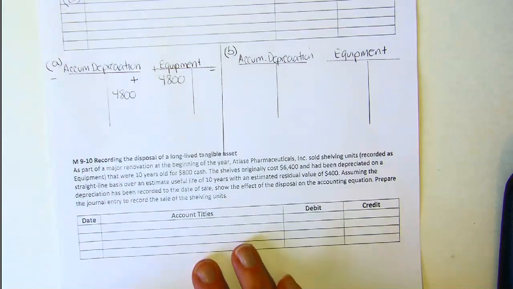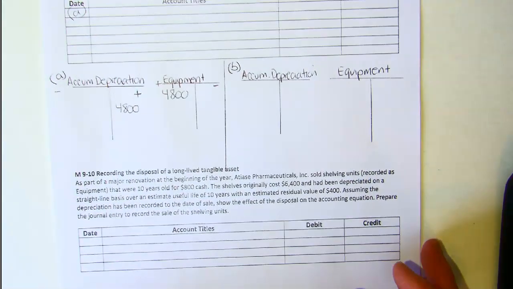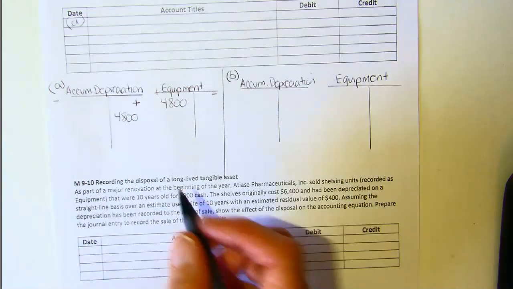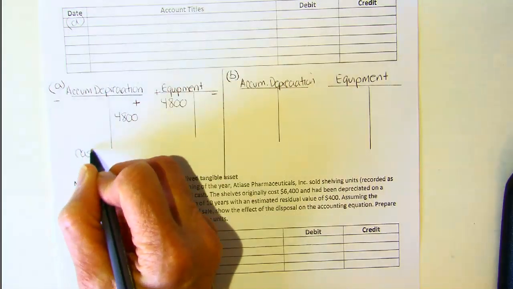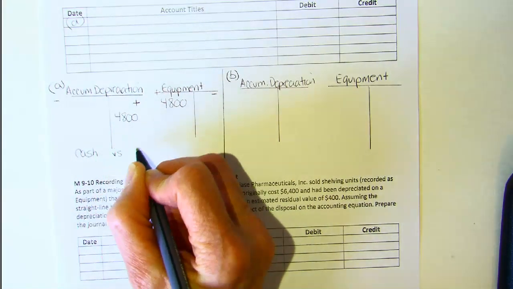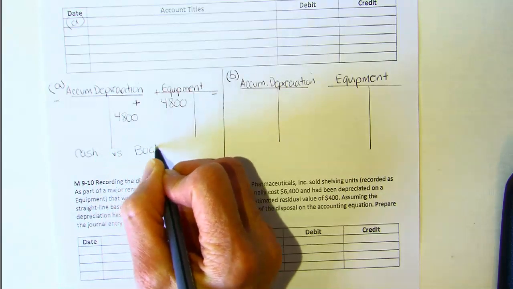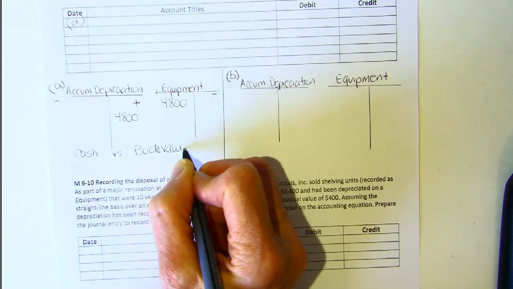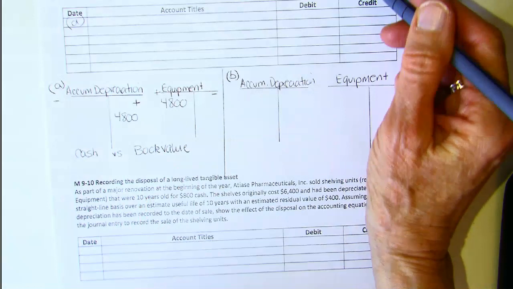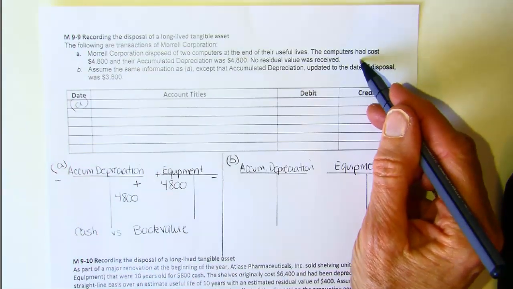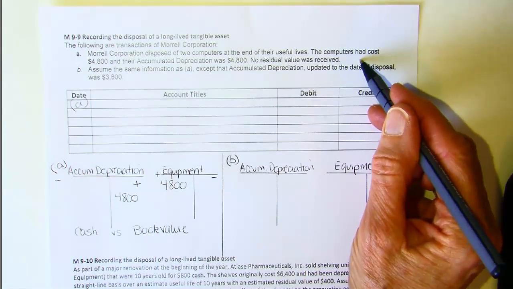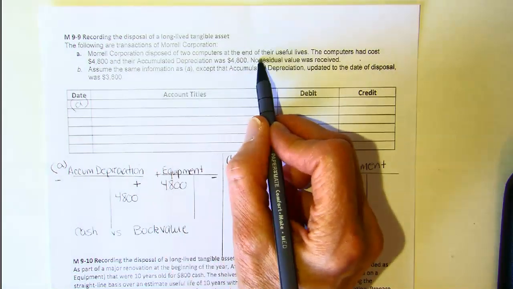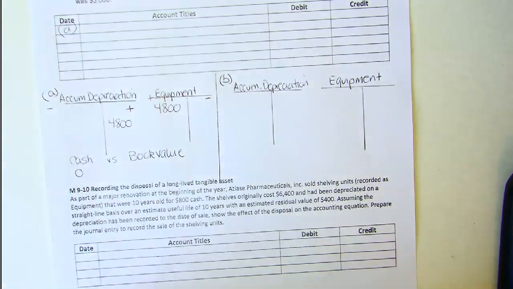Now when we go to record the gain or loss on this account, let's compare the cash received versus the book value. In situation A, it says nothing about receiving any cash. They're just disposing of computers at the end of their useful lives. So the cash received was 0.